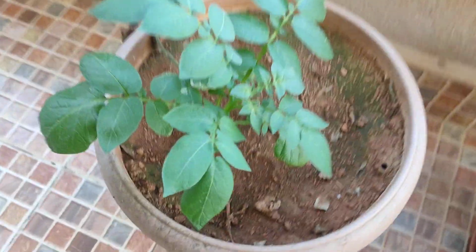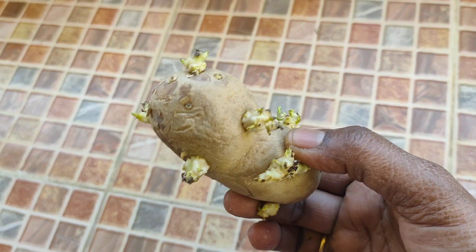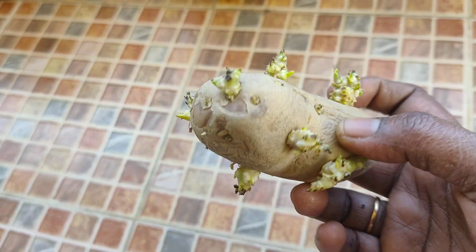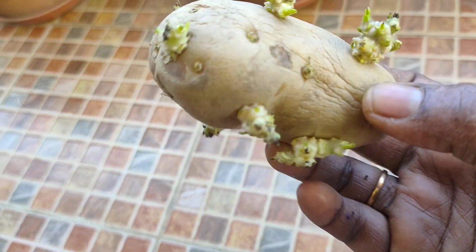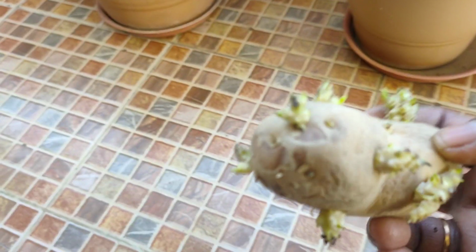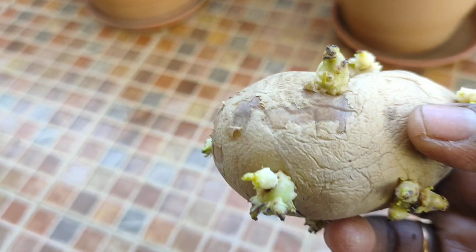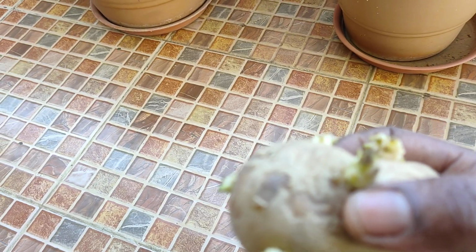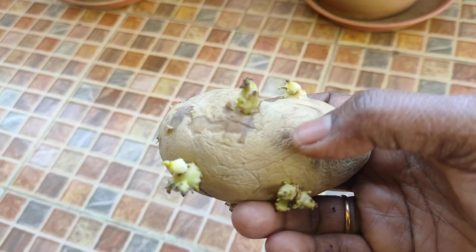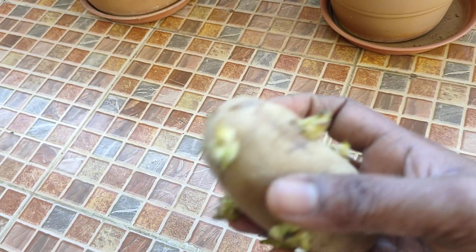Potato also shows stem propagation. See, when you observe this potato, this is the tuber of the potato plant. This is the stem. From the stem, eye spots can be observed. These eye spots develop into buds.